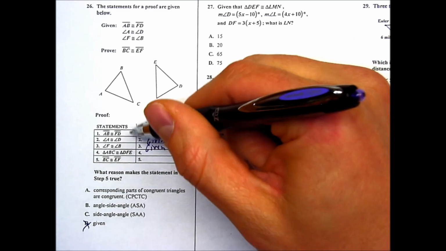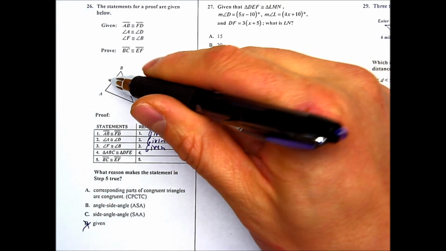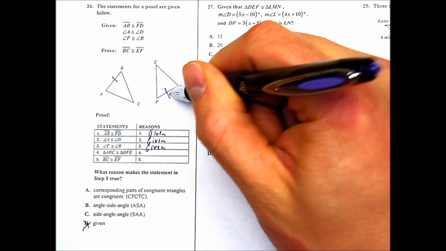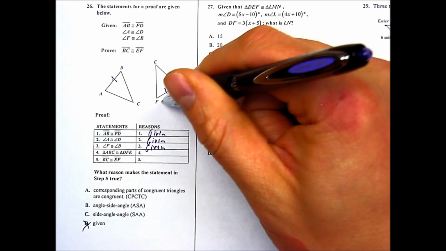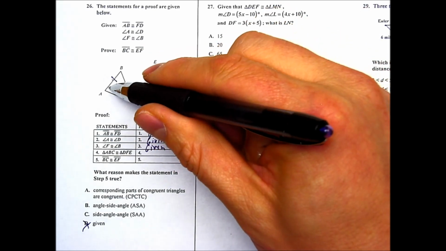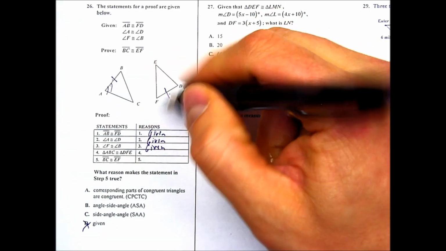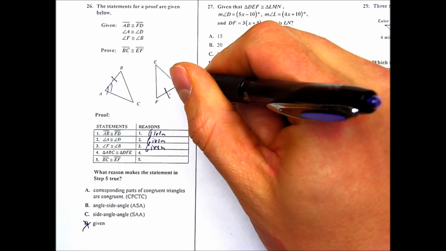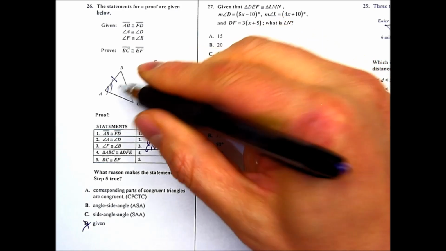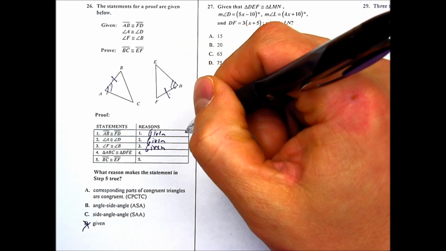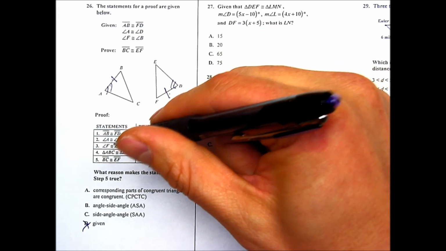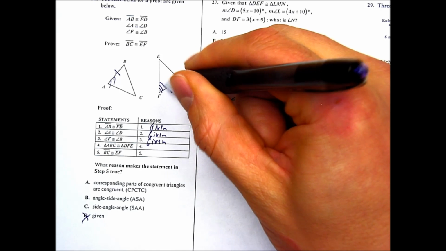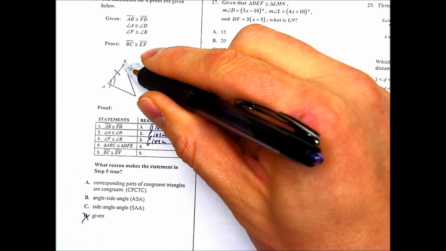Well, let's mark up what I have here on my first 3 statements. I have AB, I'll use a slash, congruent to FD. So side 1 is FD and AB. I have angle A, so I use 2 arcs here because it's angle 2 now, because it doesn't correspond to side 1. So angle A congruent to angle D. So this is angle 2 corresponding together. And then I also have angle F congruent to angle B. So angle F, I'll use 3, congruent to angle B.